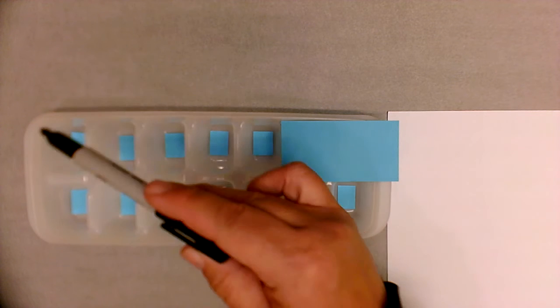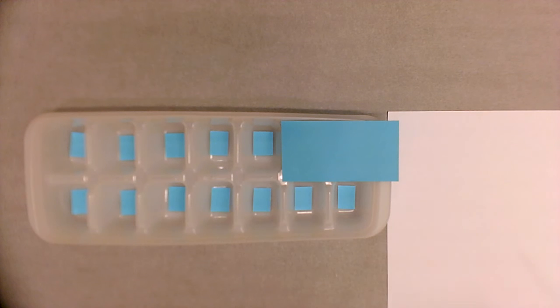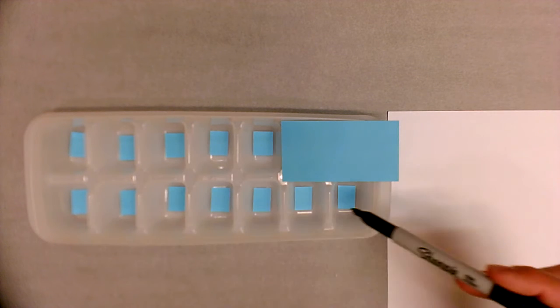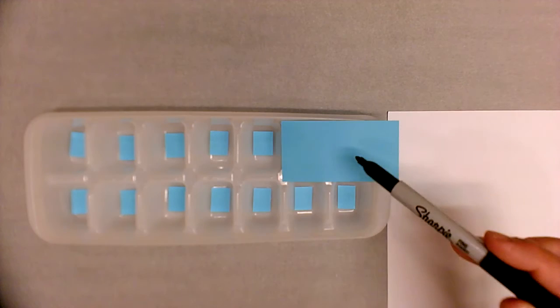So as you know, an array is made up of rows which go from left to right and columns which go from top to bottom. So our first question is, how many rows are there? So let's take a look at our example. This is row 1 and this is row 2. So we know that we have 2 rows.